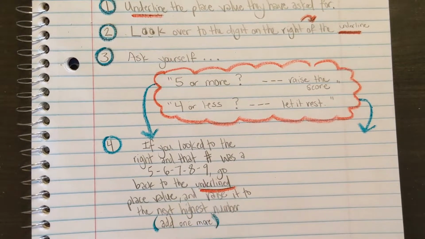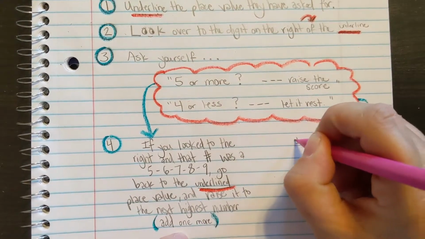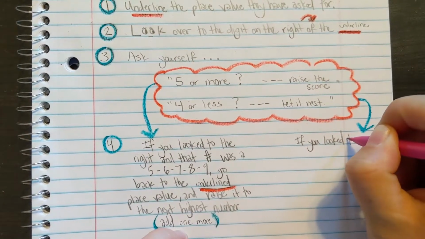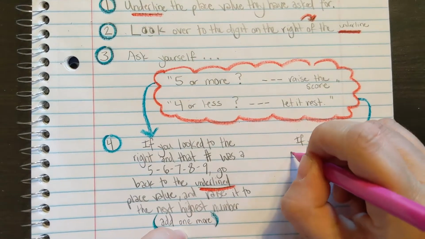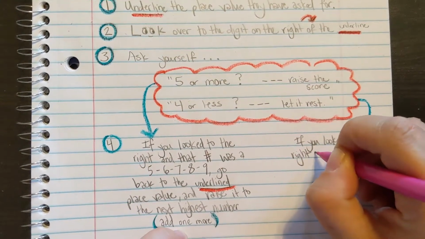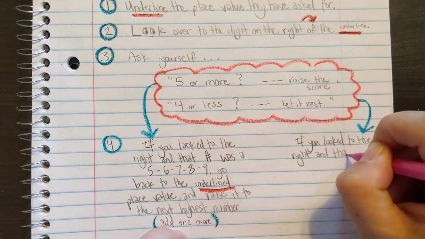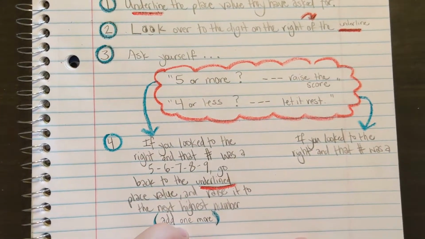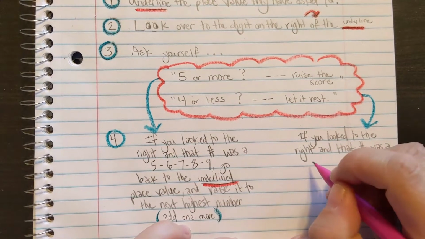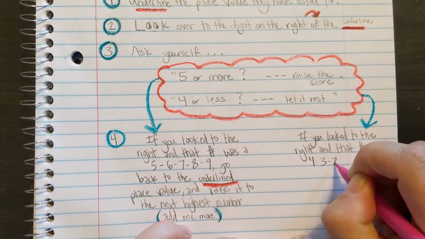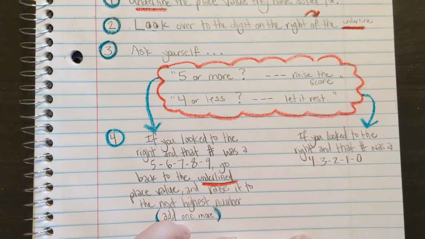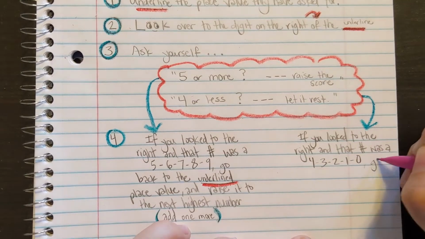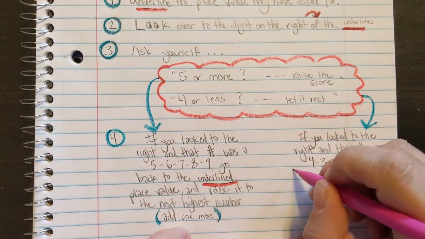If you look to the right and that number was a, so it has to be a 4 or less. So it could be a 4, a 3, a 2, a 1, or a 0. Go back to the underline place value.